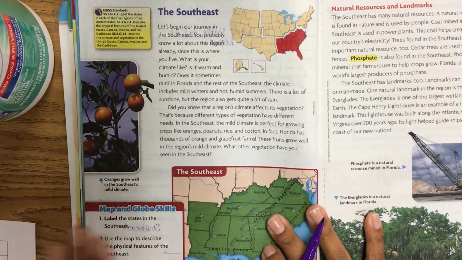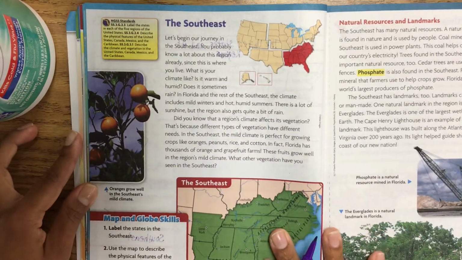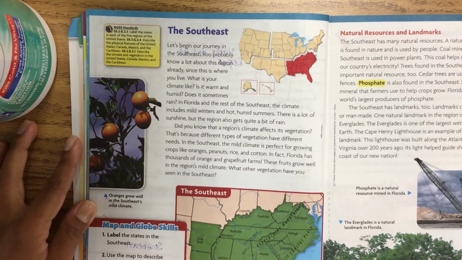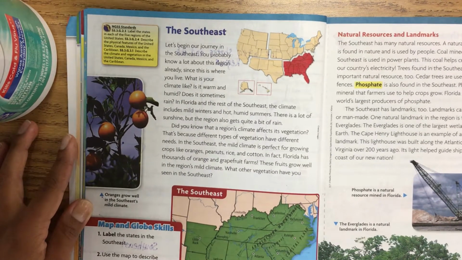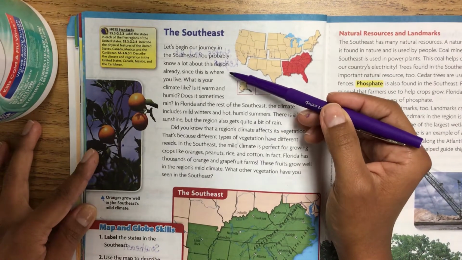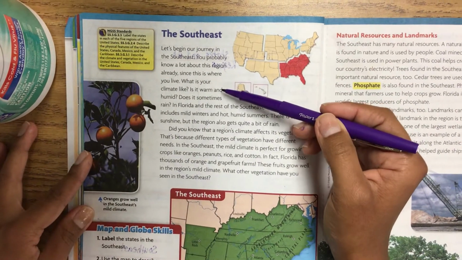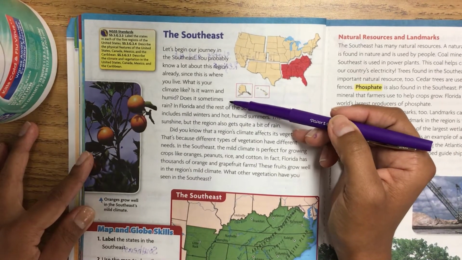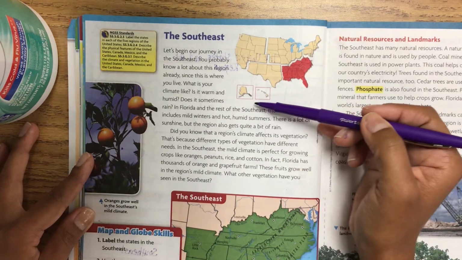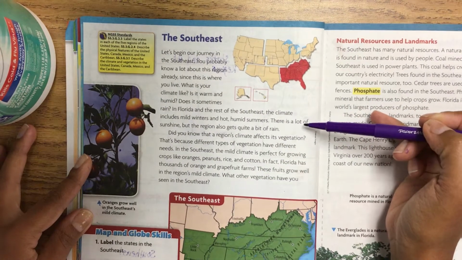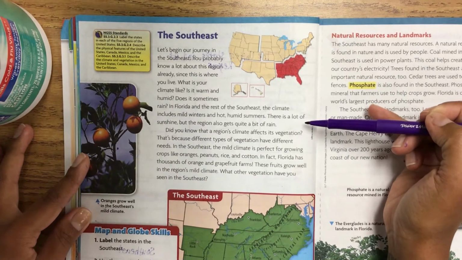Now go ahead and turn the page to 22. And today we are going to focus just on the southeast region, the region we live in. Let's begin our journey in the southeast. You probably know a lot about this region already, since this is where you live. What is your climate like? Is it warm and humid? Does it sometimes rain?